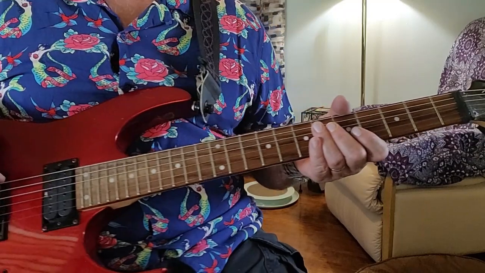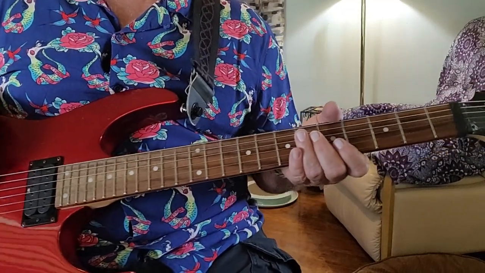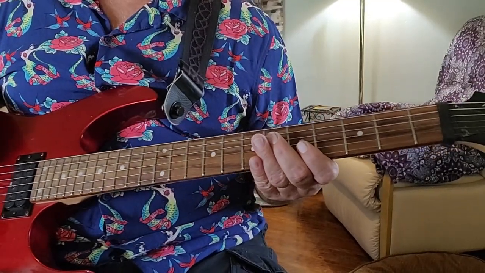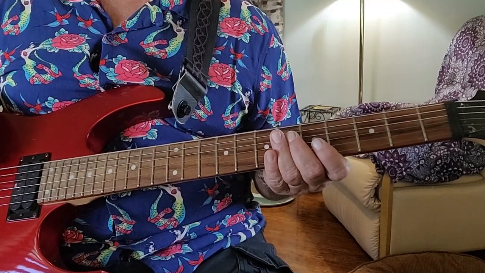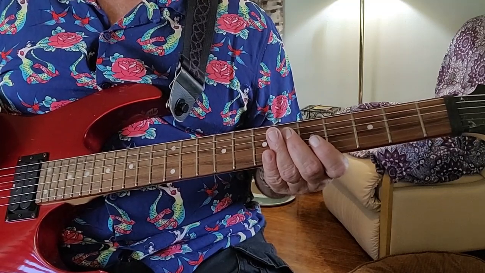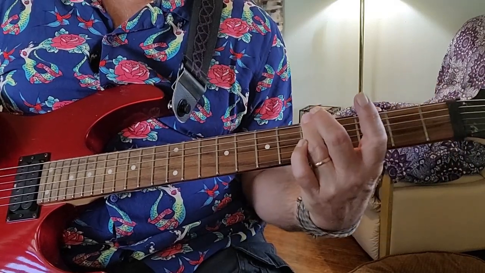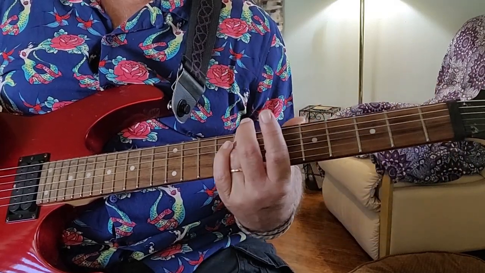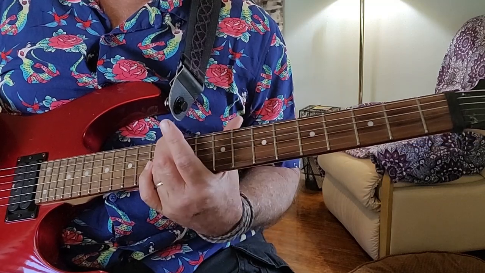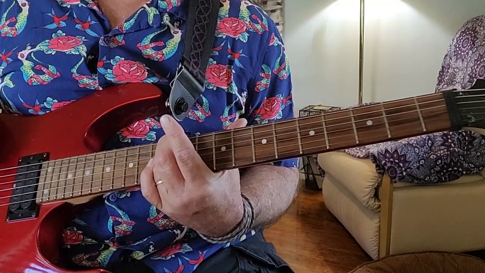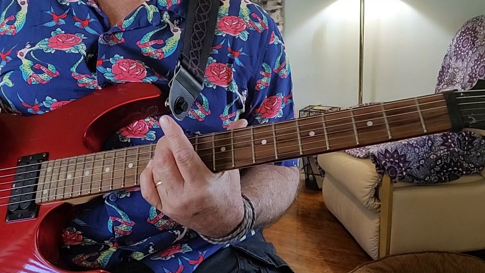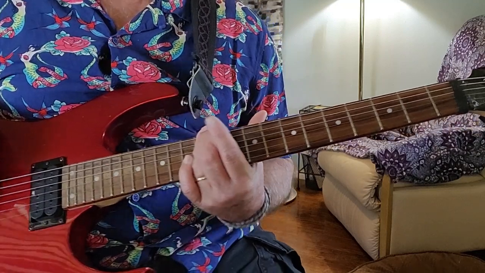Now, for the sake of simplicity, let's move back up to the open E at the 6th string. And we have E, F, G, A, B, C, D, back to E. And there you have the Phrygian scale.